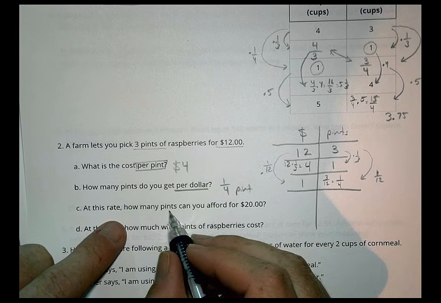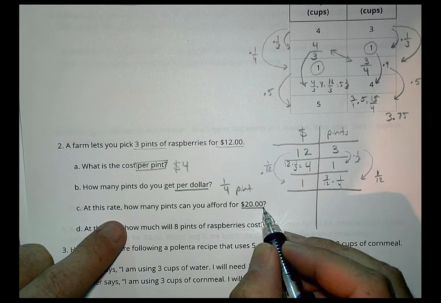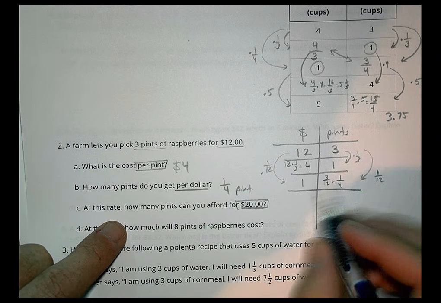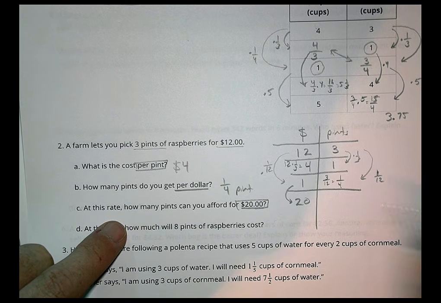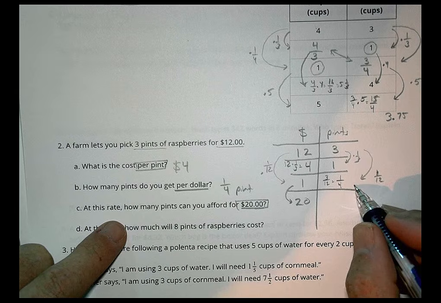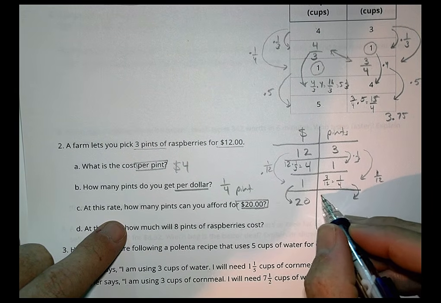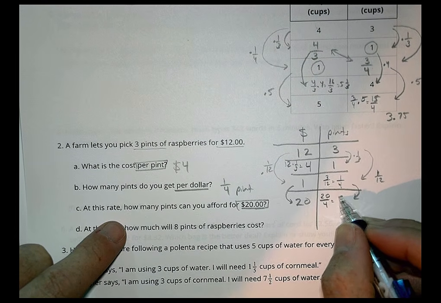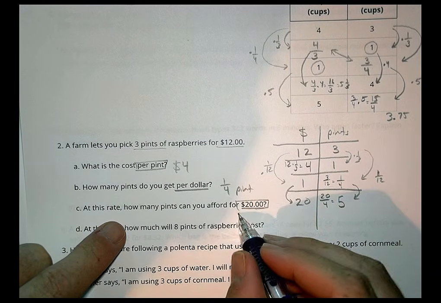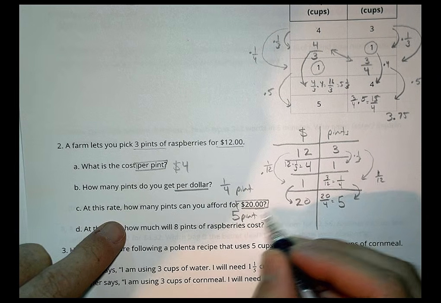At this rate, how many pints can you afford for $20? So here they're giving me the rate, 20. So we're going to put 20 in the dollar category. So to go from 1 to 20 is times 20. So we find our matching row. 1/4 times 20 is 20 over 4, which reduces to 5. So you get 5 pints for $20.